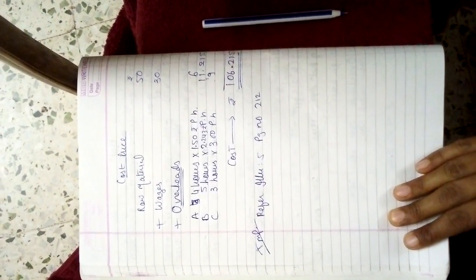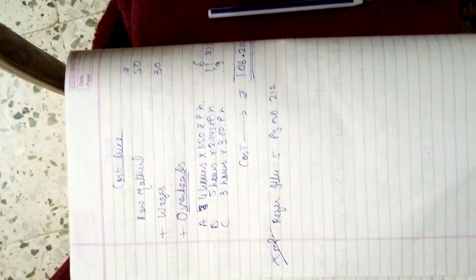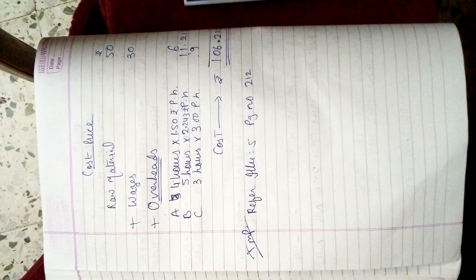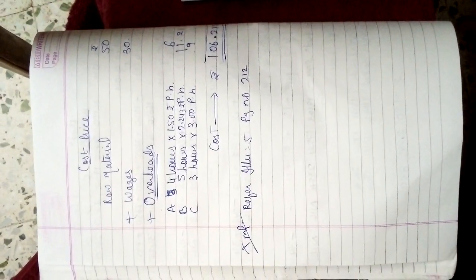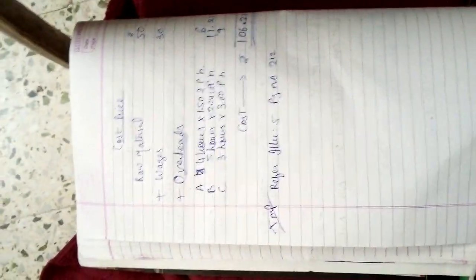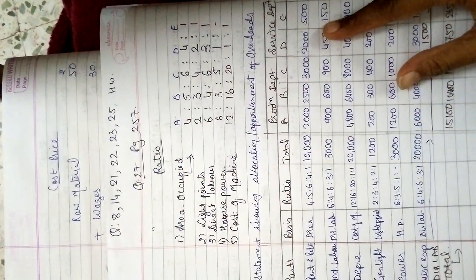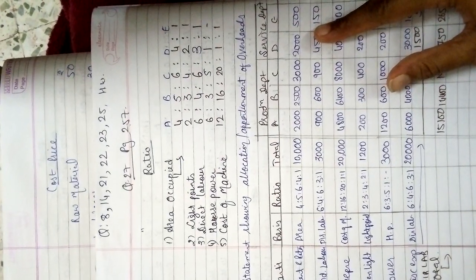Okay. Next line, refer illustration number 5 of page number 212. This is almost the same example with the same method, so that is in homework. Along with that, you need to self practice examples number 8, 14, 21, 22, 23 and 25. All right, so that is in homework. In the next session we are going to solve another example of this chapter. Thank you all.